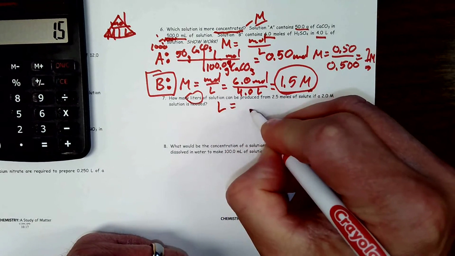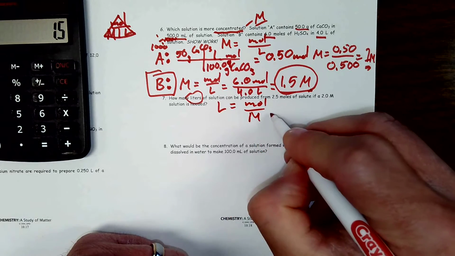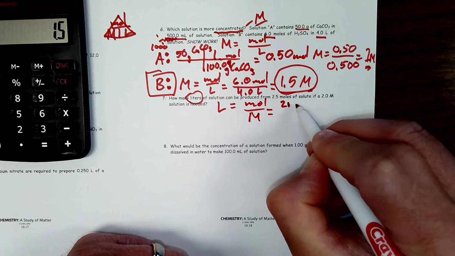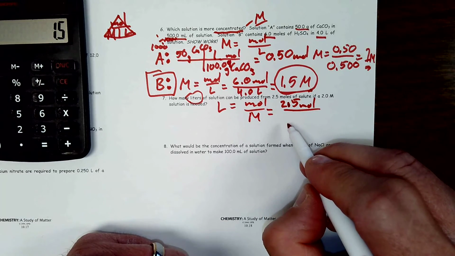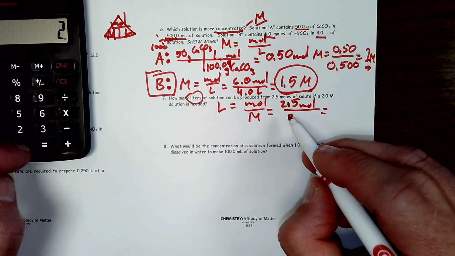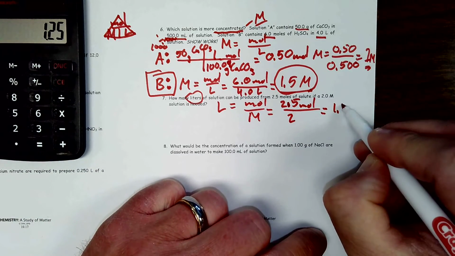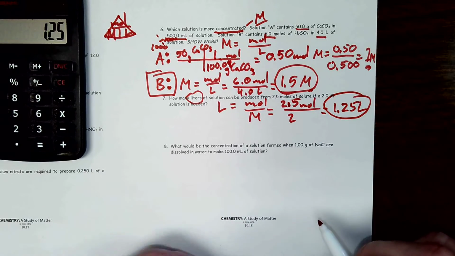My moles happen to be 2.5 moles, and my molarity is 2, so I'm dividing 2.5 by 2, and I end up with 1.25 liters is how many liters I need.